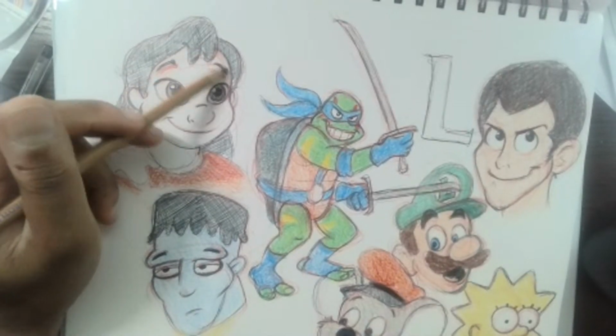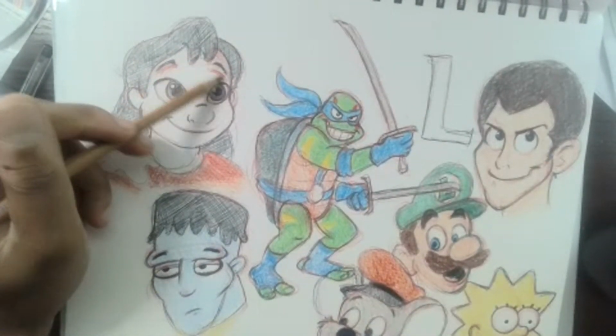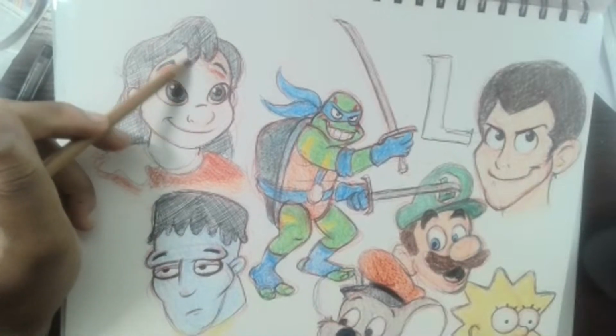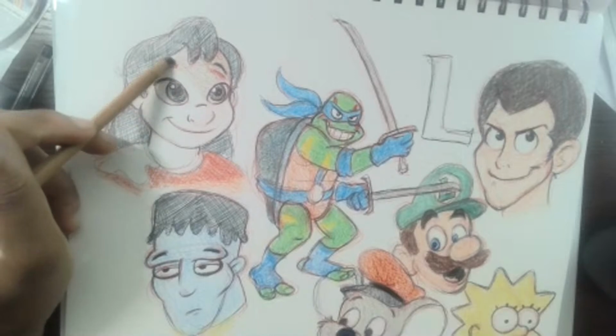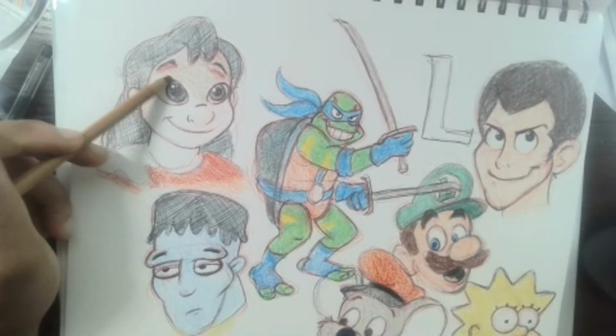We're covering Lilo's skin while we're at it. It's gonna be like a nice tan, so I'm going very light with the brown. I know later on I'm gonna add a little bit of orange to warm it back up.